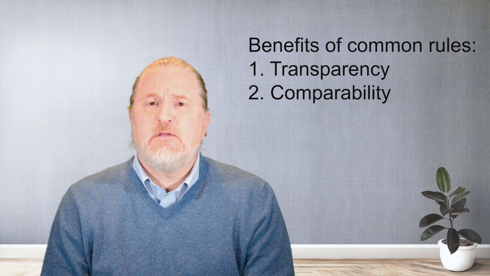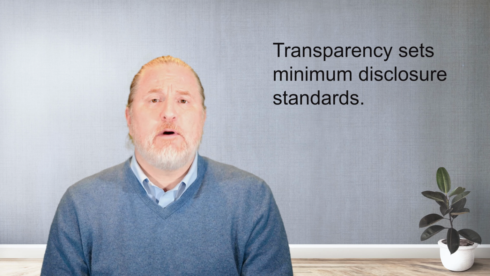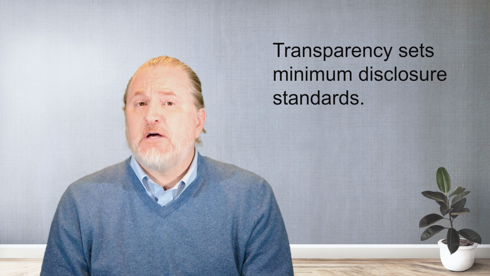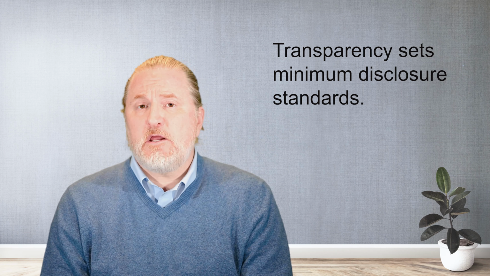So why do we need common rules at all? Common rules provide us with transparency and comparability. Transparency means there is a standard that says companies are reporting all of the information required by the rules. This sets a minimum level of disclosure and gives investors some sense of security they aren't missing any critical information.